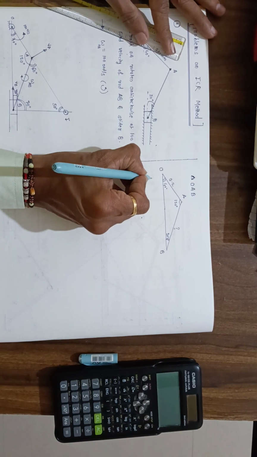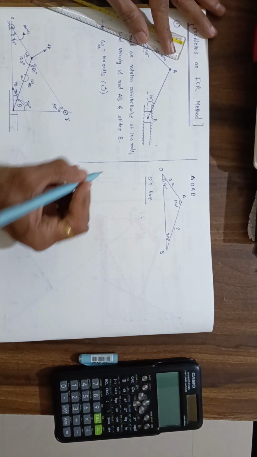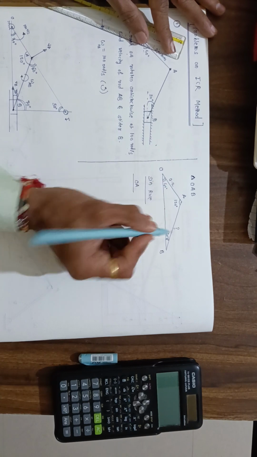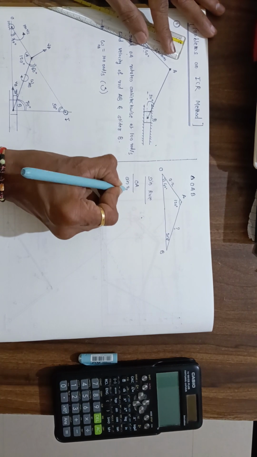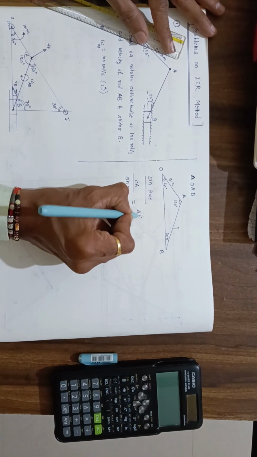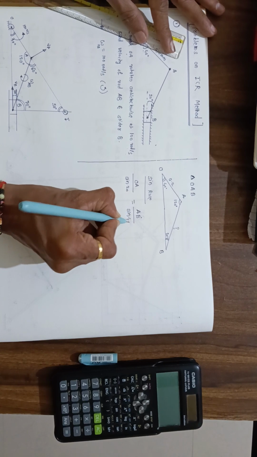So by using the sine rule we can write distance OA upon the sine of opposite angle, so it is sine 20, equal to unknown distance AB upon sine of opposite angle, so it is sine 40.